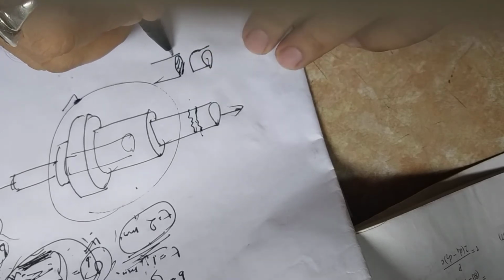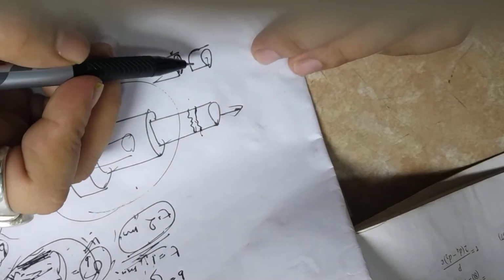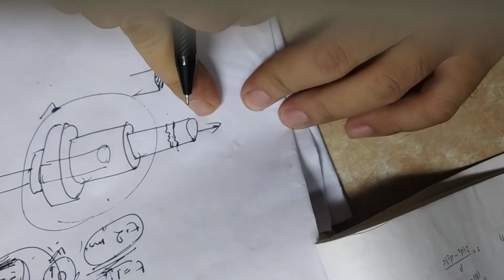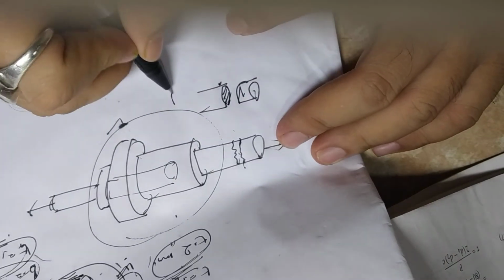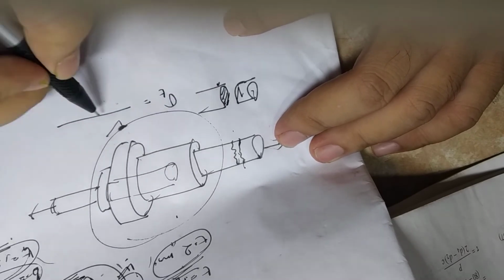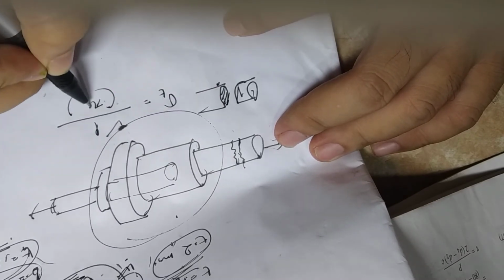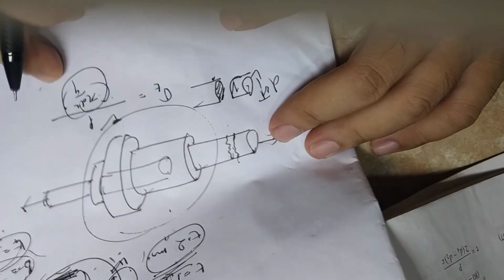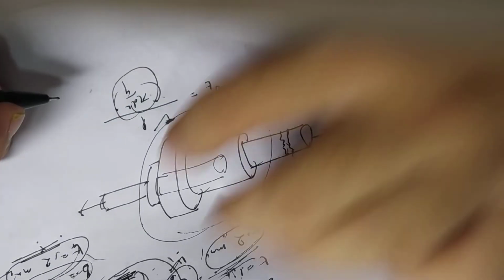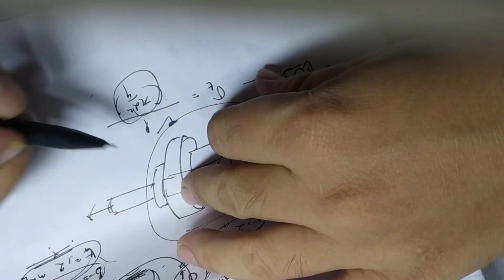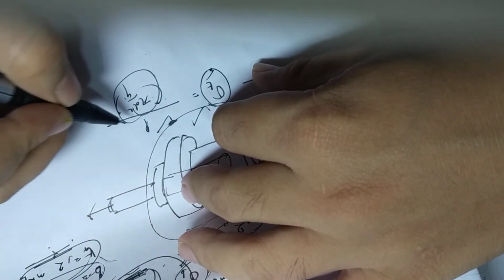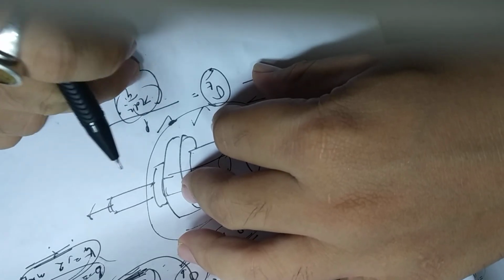So from here we can find out the safe dimension of the rod, if you know the material. Since this area is perpendicular to the force, this will be a tensile failure. So sigma tensile is equal to force by the failure area, which is pi d square by 4, where this diameter is d. So P by this area. Now if you know this value, then you can find out the safe diameter for the rod.